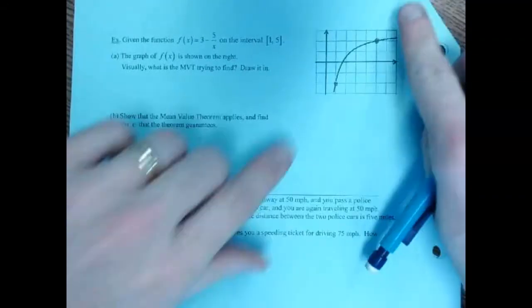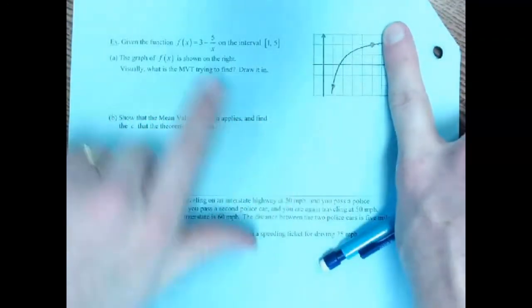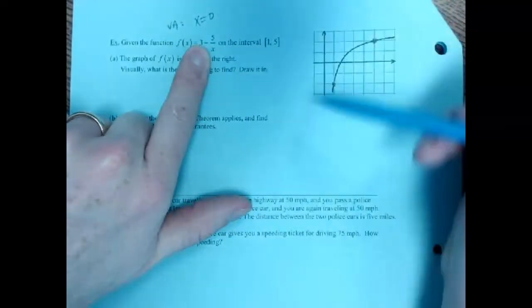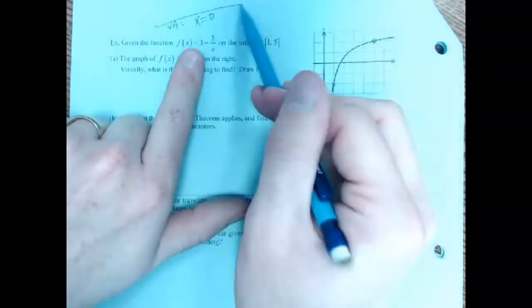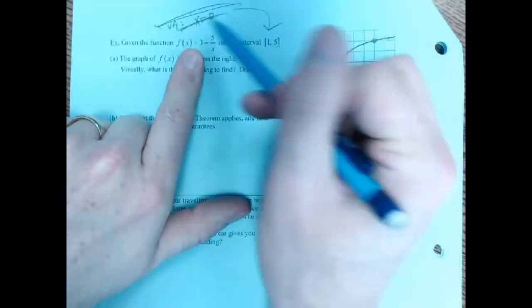So you really don't care about anything else, right? This function does have an asymptote, right? Has the asymptote at x equals 0 over here, but we just don't really care about it because it's not in my interval, so I don't care, right?